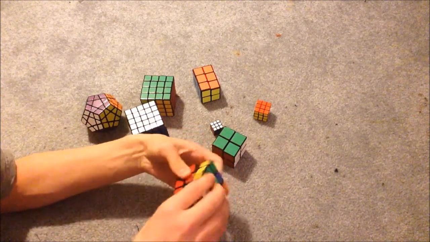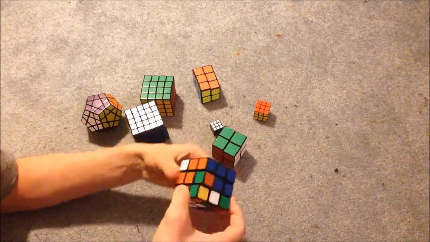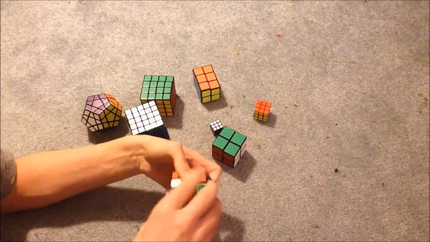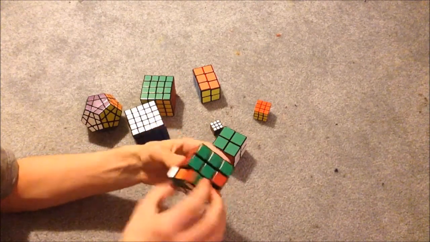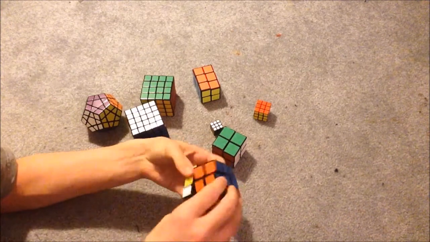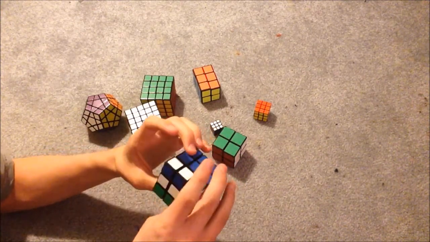I'm not gonna try, but I'll see if it pops. I'm gonna be getting a speed cube soon. Right now I use a Shengshou. Those of you who are cubers are probably cringing quite a bit.